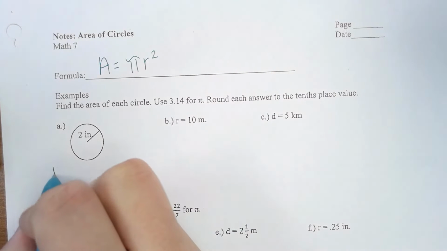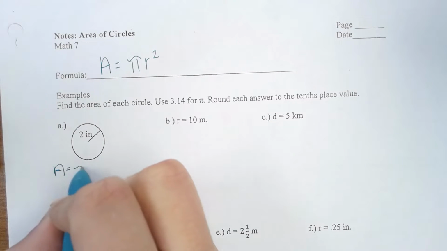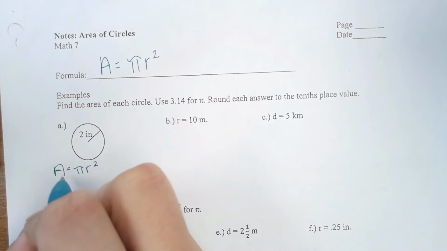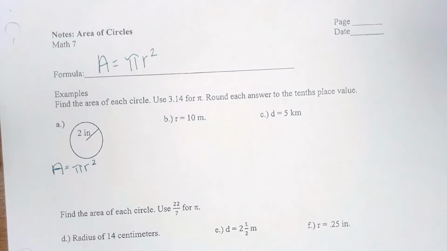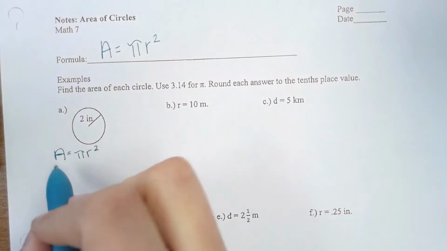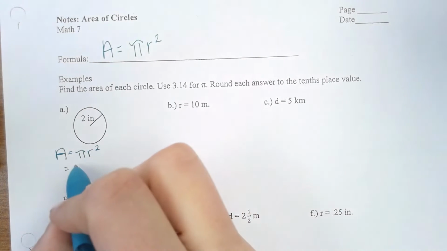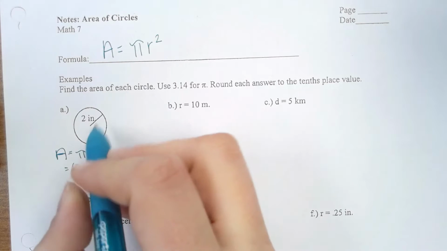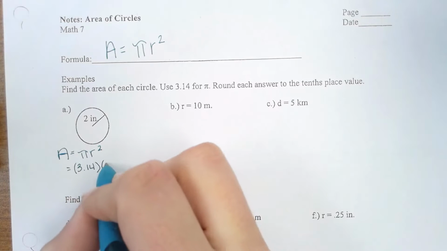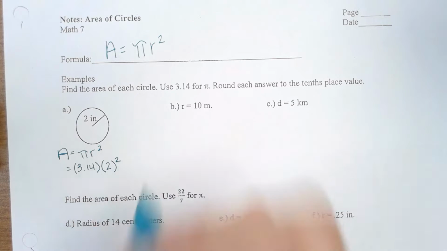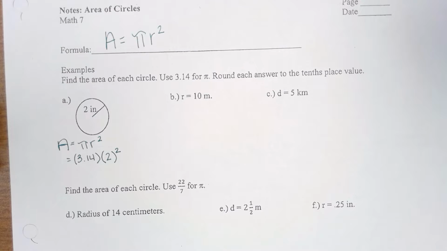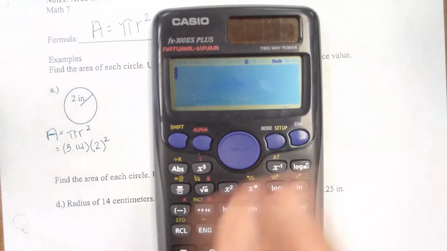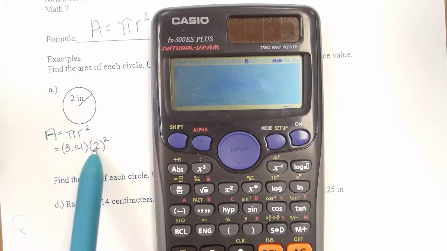So we write down the formula, so A equals pi r squared, so area equals pi times the radius squared. And we're just going to start substituting numbers in. So for pi, they want us to use 3.14, so I'm going to substitute 3.14 in for pi. R is radius, and notice how the radius is 2, and then we are going to square that. So remember PEMDAS, you always want to follow PEMDAS rules. So the first thing we should do is handle our exponent here.